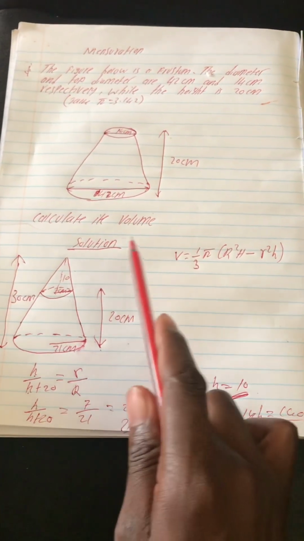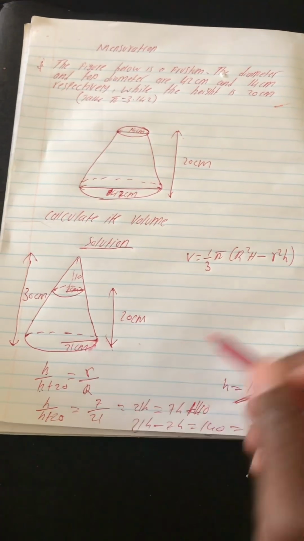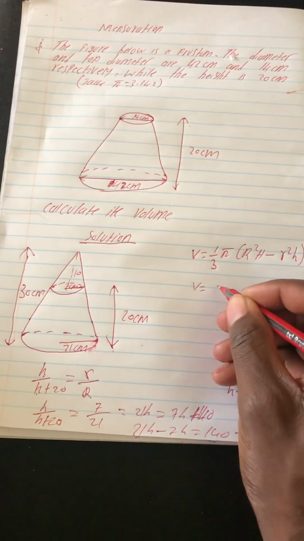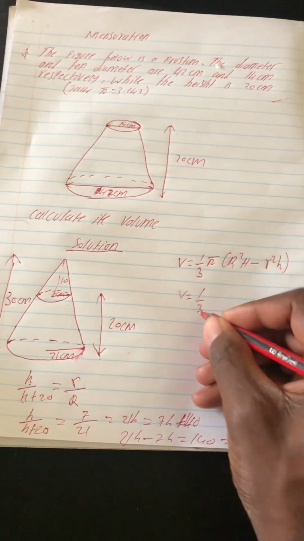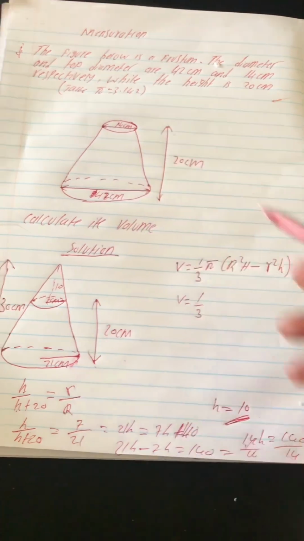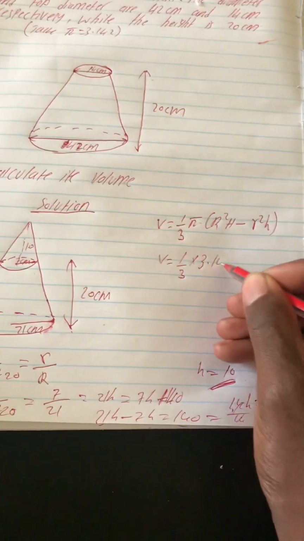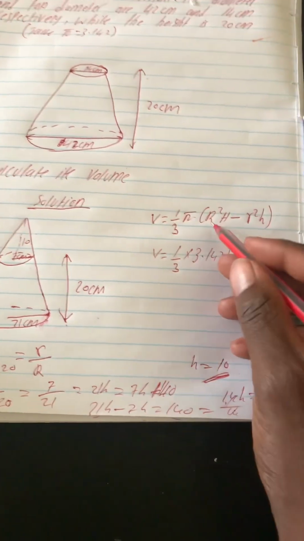So for us to calculate the volume of the frustum, what are we going to do? We write volume equals 1 over 3. They are saying take pi as 3.142. So we have times 3.142, open bracket.